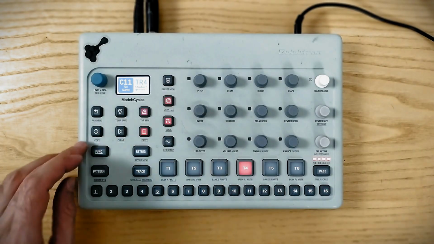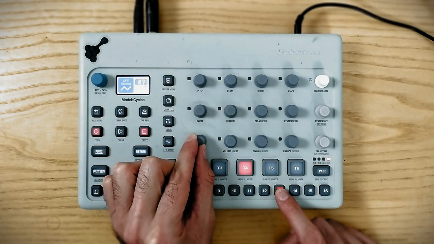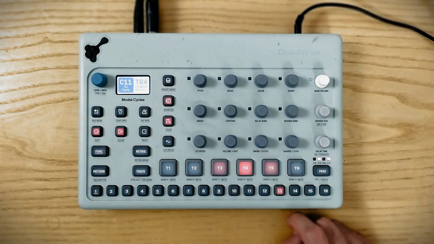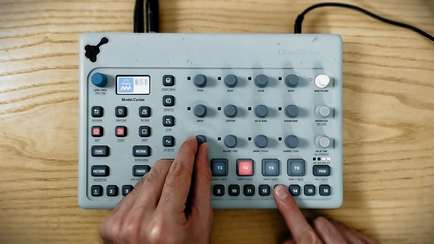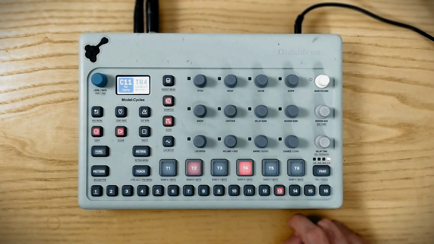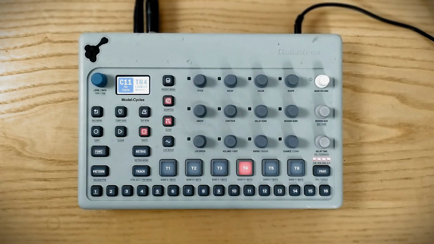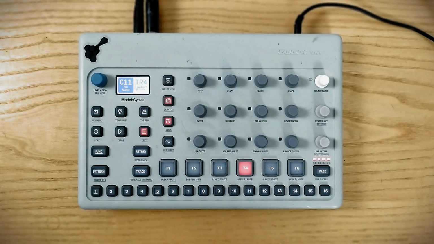Okay, this is it. Now, I want a faster LFO on this note, but just on this one. So I will use the parameter lock. Okay, maybe a little more. Okay, this adds a little more movement to the sequence. So this is an example of what you can do with drum and bass and Elektron Model Cycles.